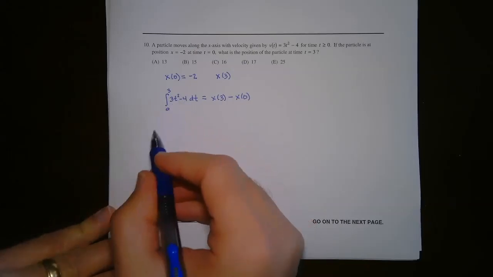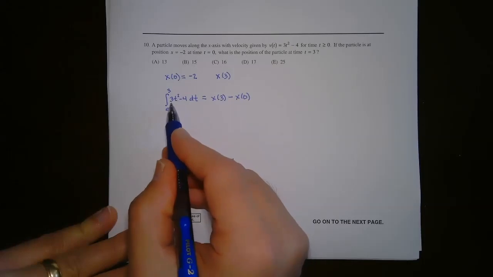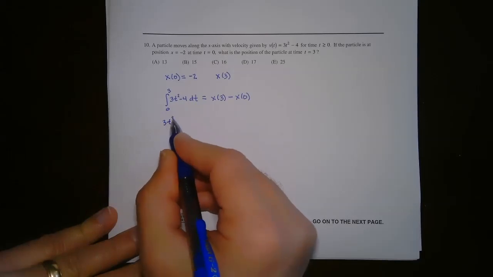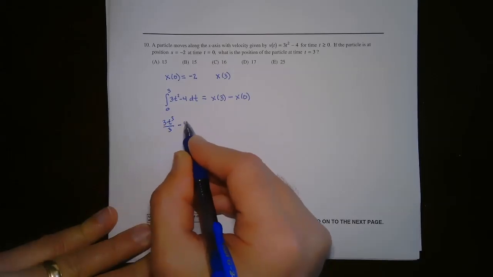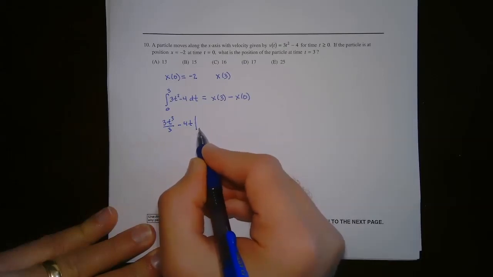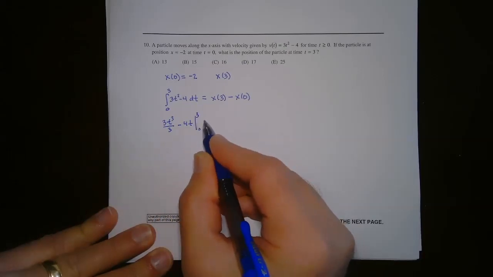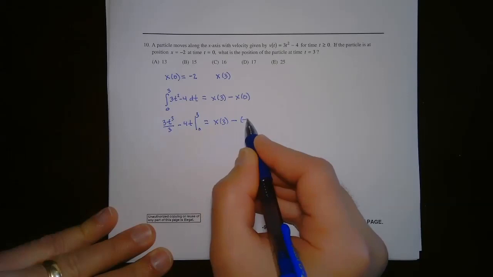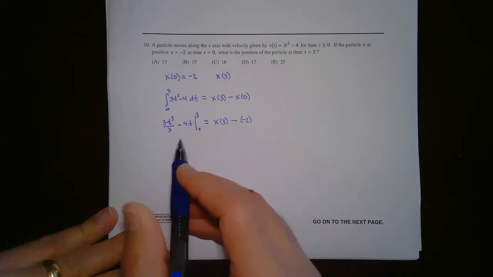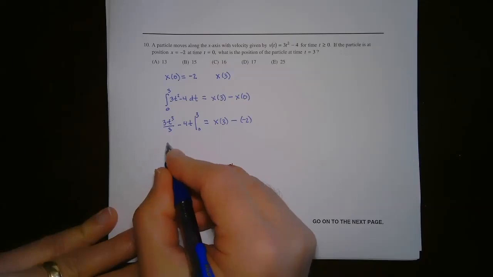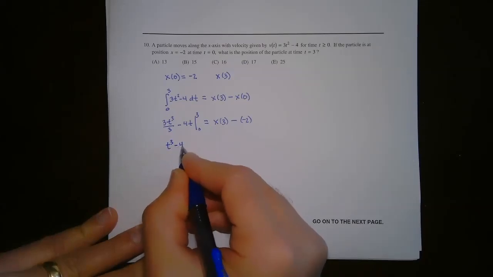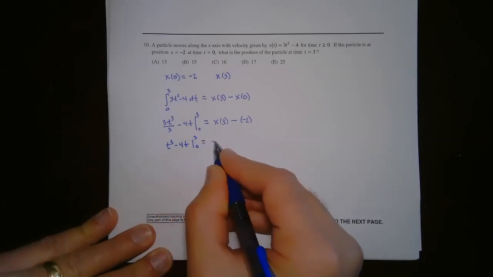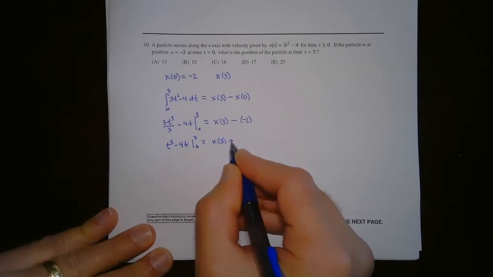So the integral of 3t squared minus 4 would be 3t cubed over 3 minus 4t evaluated from 0 to 3. And this would be equal to x of 3 minus -2, because x of 0 is -2, so that's going to make +2 right there. Okay, so this is going to be t cubed minus 4t evaluated from 0 to 3, and that'd be x of 3 plus 2.